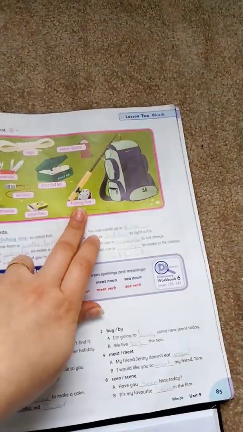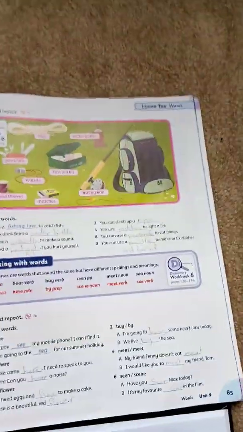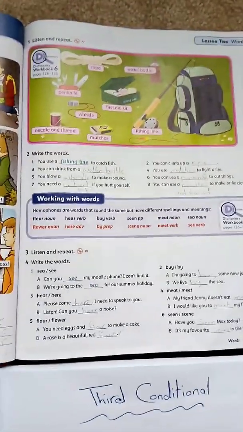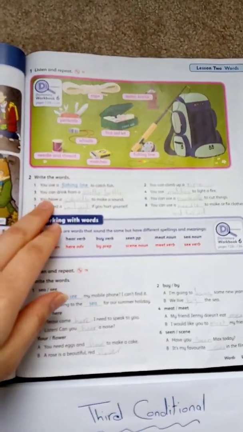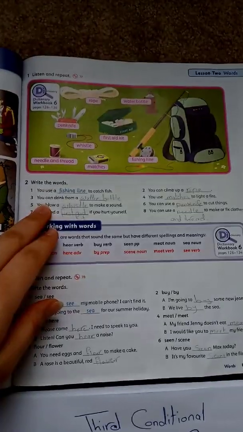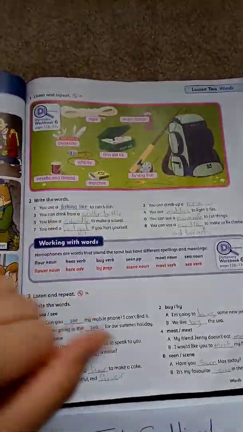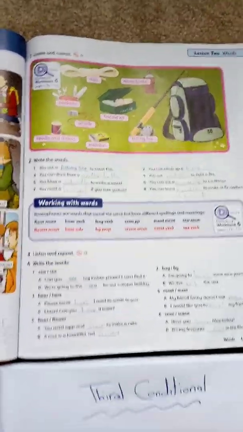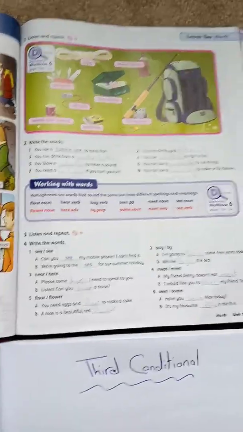And we have the last one, fishing line. Fishing line is for what? For catching fish. Okay. Here down we have exercises. Fill the blanks with these words. Okay? Try to solve these.